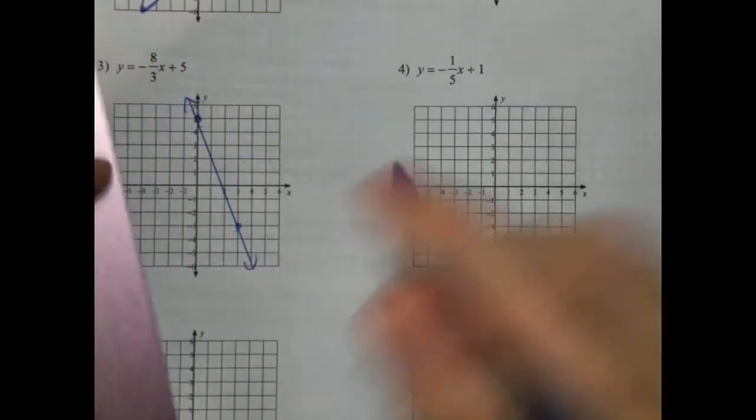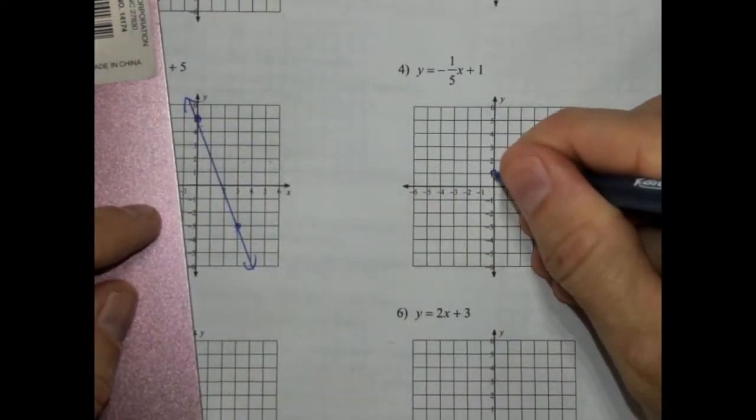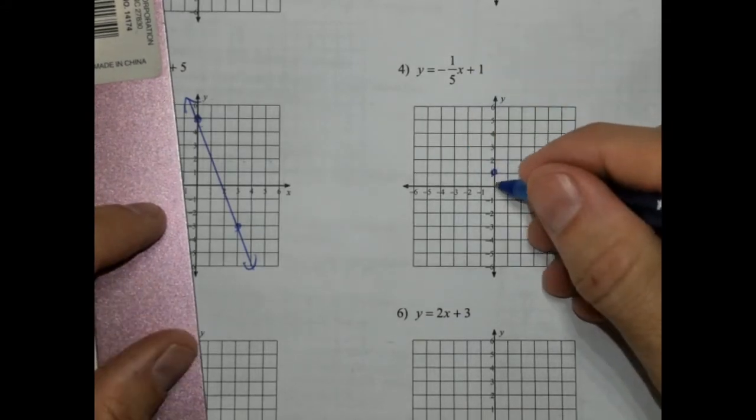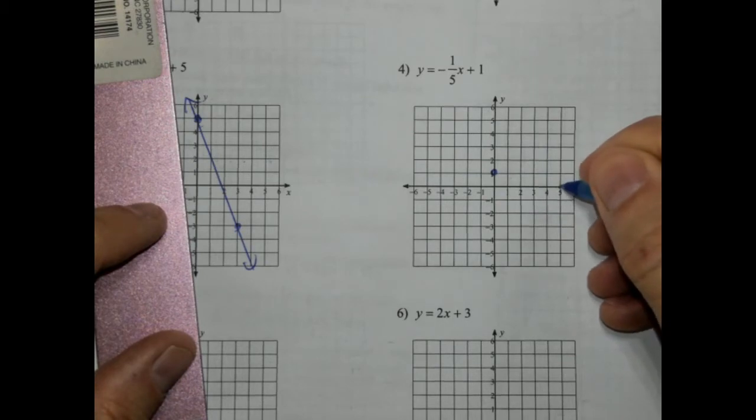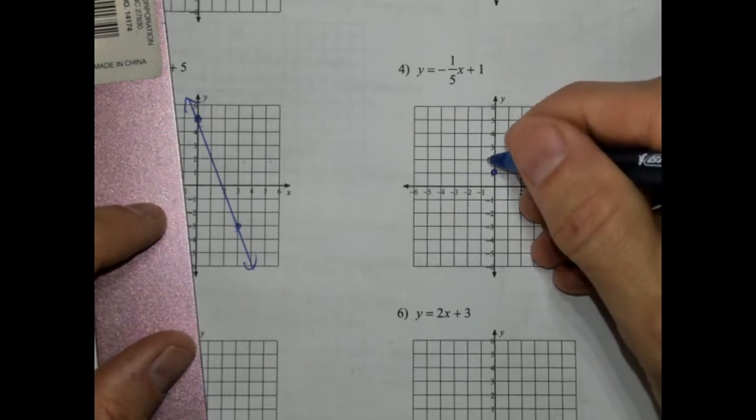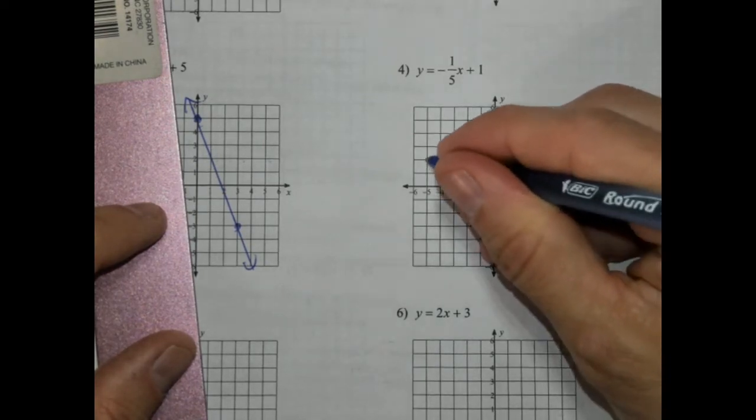And here we have 1 is our y-intercept and -1/5 is our rate of change, so down 1 over 5. So 1, 2, 3, 4, 5. Then up 1, left 5. So 1, 2, 3, 4, 5. There we go.